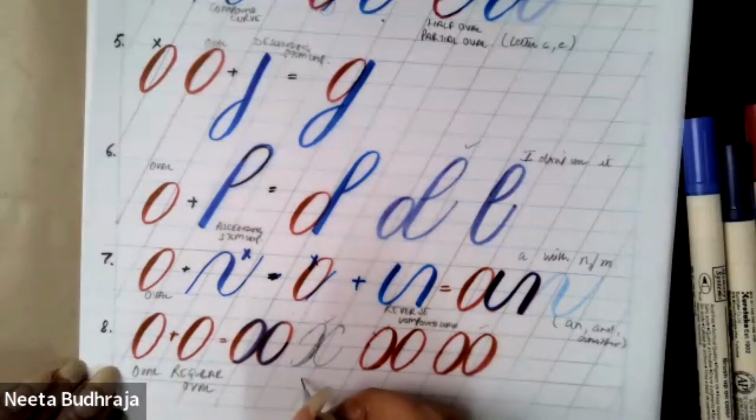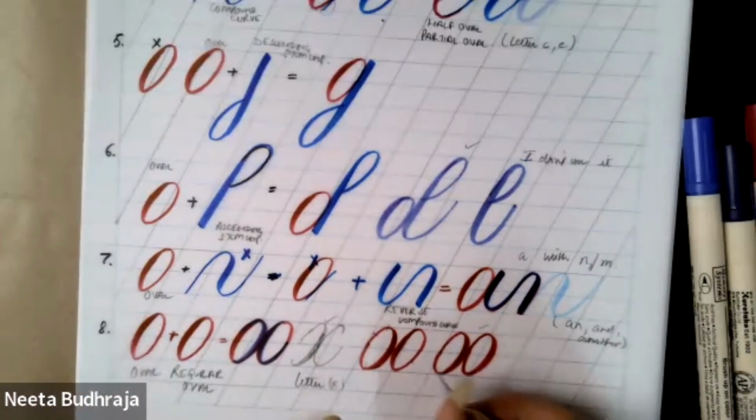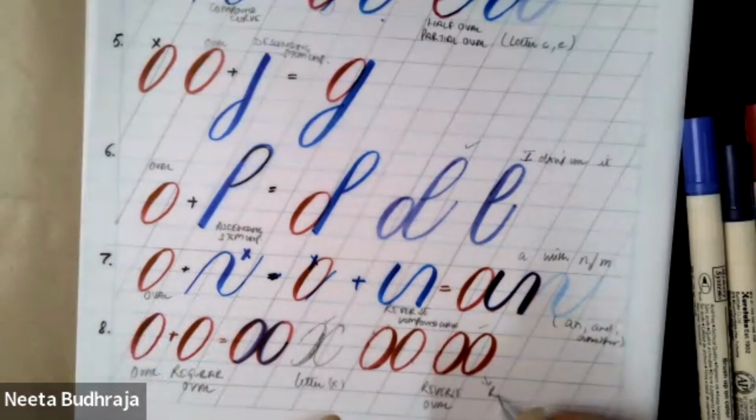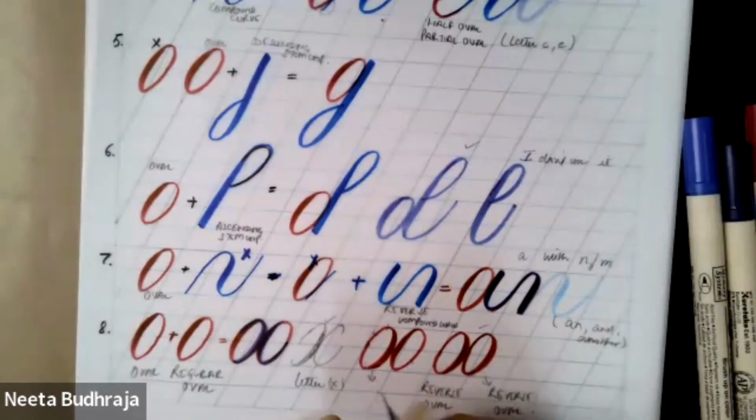And this is our letter X. And this is our reverse oval first. And this is also our reverse oval. So this was our reverse oval first. And this is our regular oval.